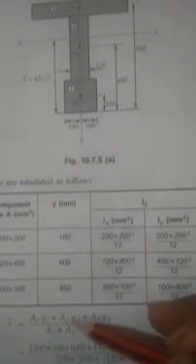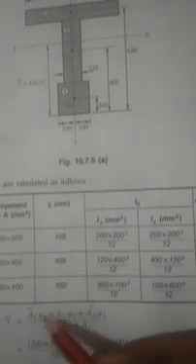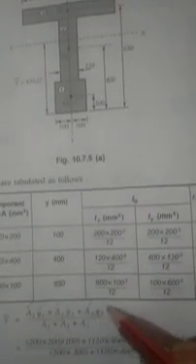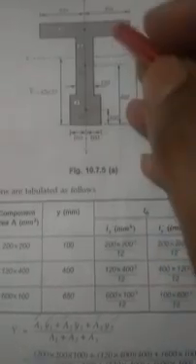You put a1 y1, there are three sections, 1, 2, 3. So that's a1 y1 plus a2 y2 plus a3 y3, divided by a1 plus a2 plus a3. The only thing you have to determine is area 1, area 2, area 3 for first, second and third. Next is y1, y2, y3. What these y1, y2, y3 are, I will tell you.